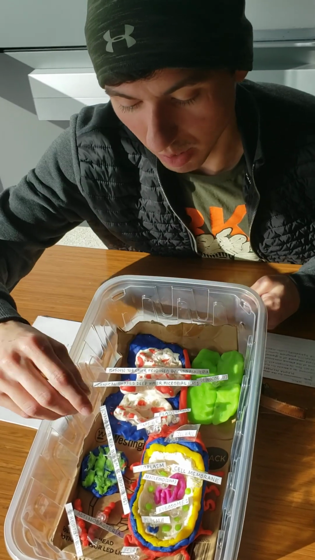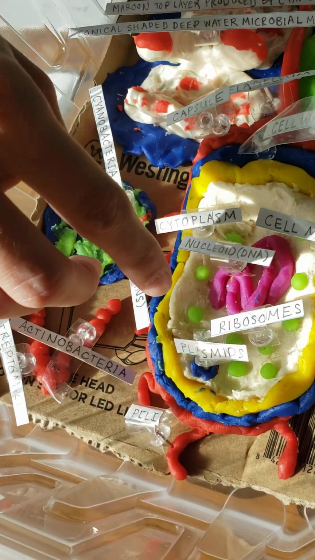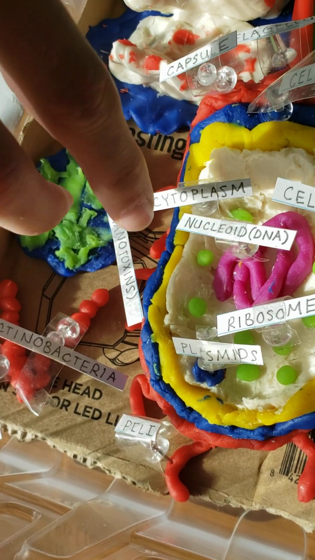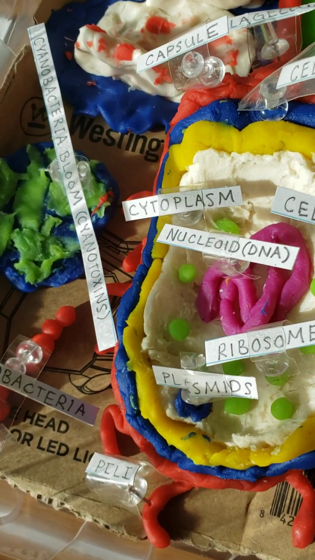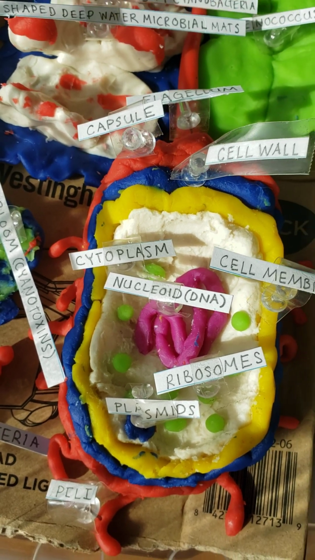We also have the ribosomes. They're inside the cytoplasm. They're the little green circled spheres that you see here. This is where protein synthesis takes place. They link amino acids together very fast.